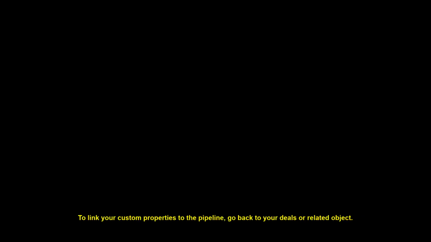To link your custom properties to the pipeline, go back to your deals or related object. Open a deal and click Edit Properties to include your newly created custom property. Select the custom property you wish to add from the drop-down menu and save the changes.